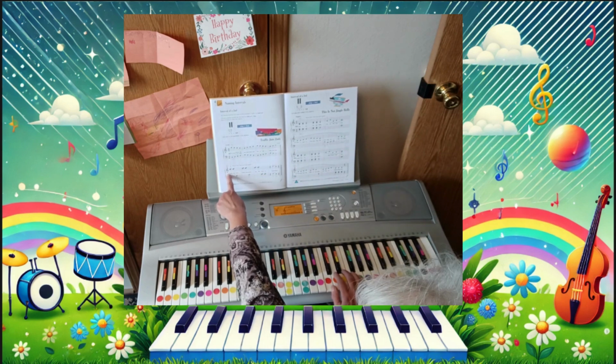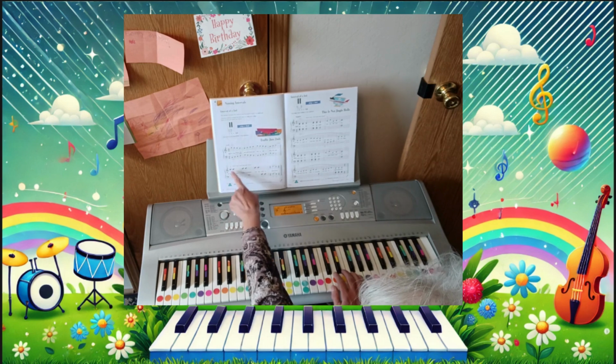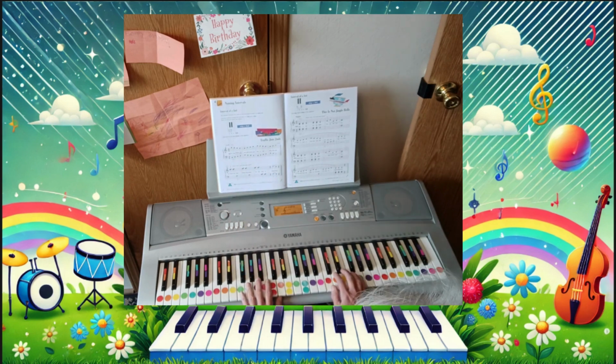At measure 5, 6, and 7, those are our intervals. And so we have our intervals of 1 and 2 in the right hand, and 1 and 2 in the left hand.